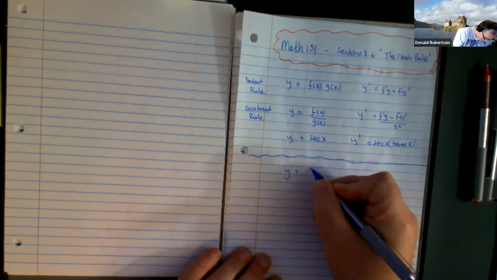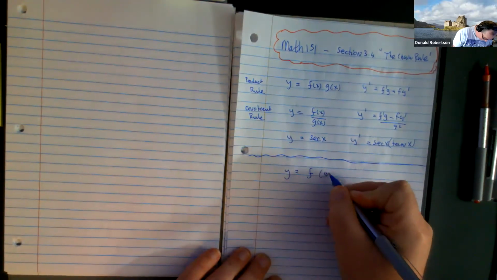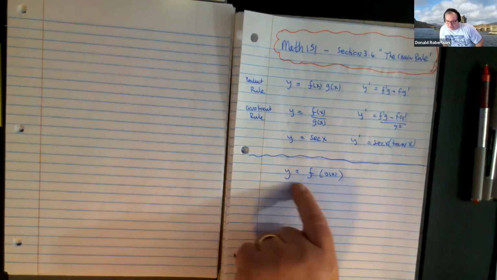So what the chain rule does is it allows us to differentiate what is, in 141 jargon, a composition of functions. So y is equal to f of g of x. Can you remember f of g's from 141? What the chain rule does is it allows us to differentiate this.